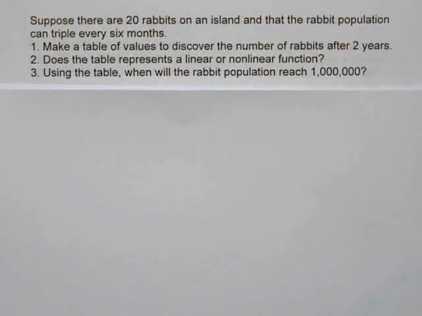All right, everybody's favorite word problems. Let's read it and see what we can do. Suppose there are 20 rabbits on an island and that the rabbit population can triple every 6 months.